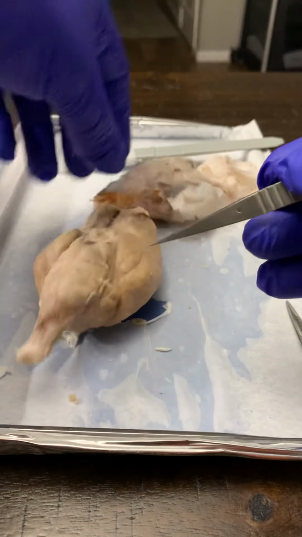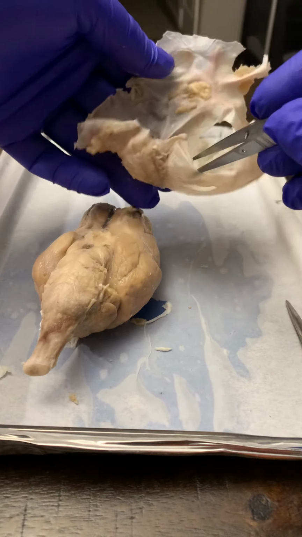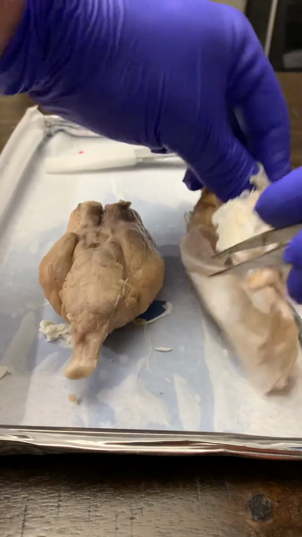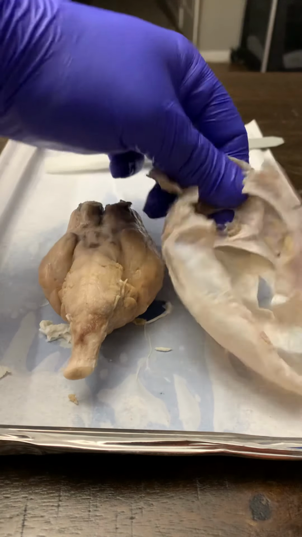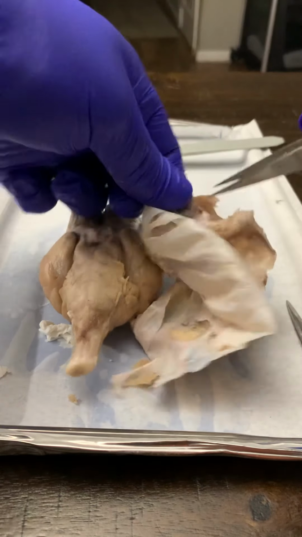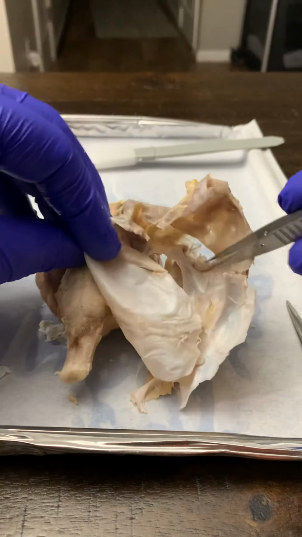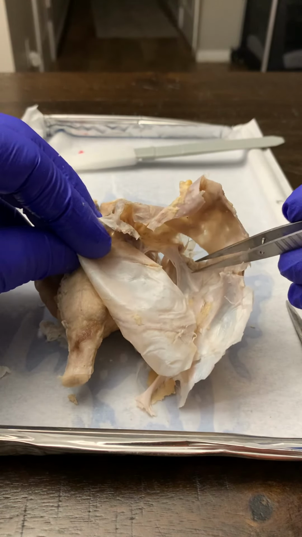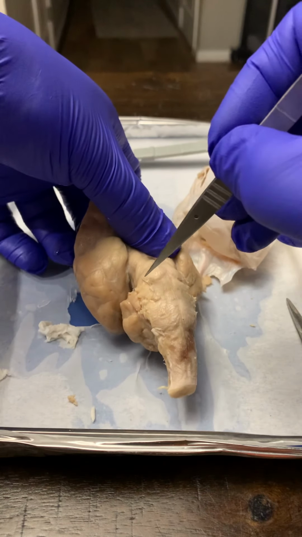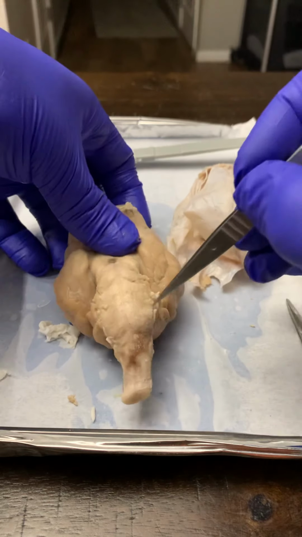Cranial nerve number 5, trigeminal. You can actually see from my dissection, it's going to be this thick nerve right here. It's going to be roughly in this area right here.